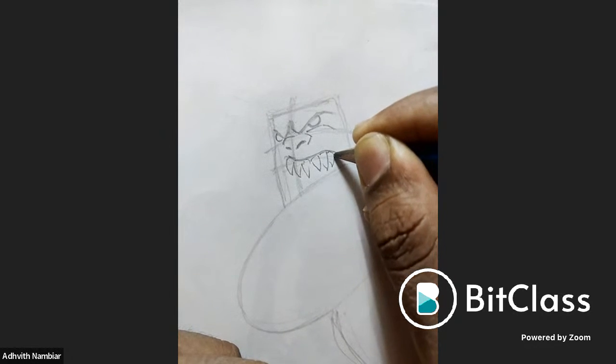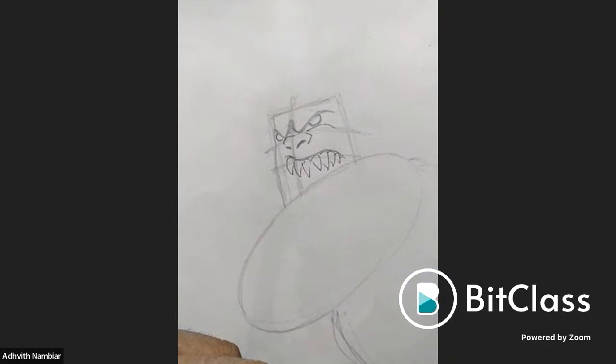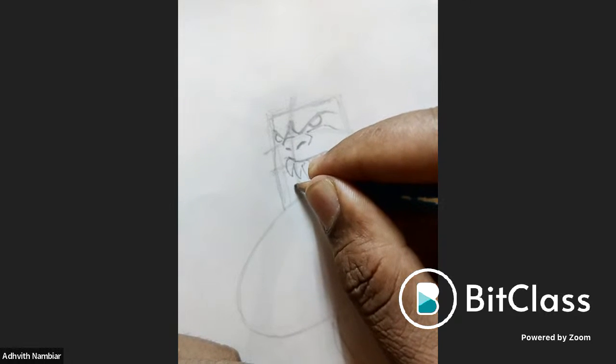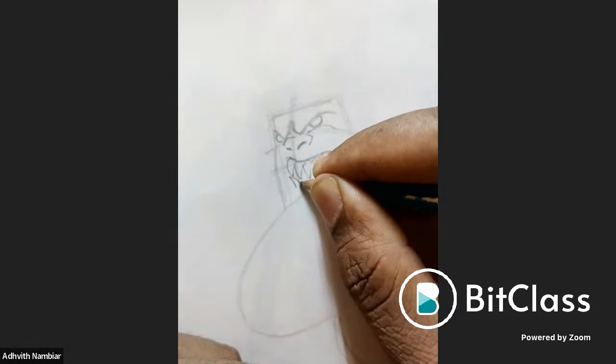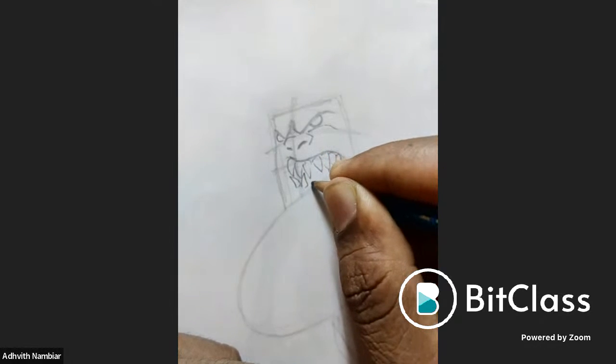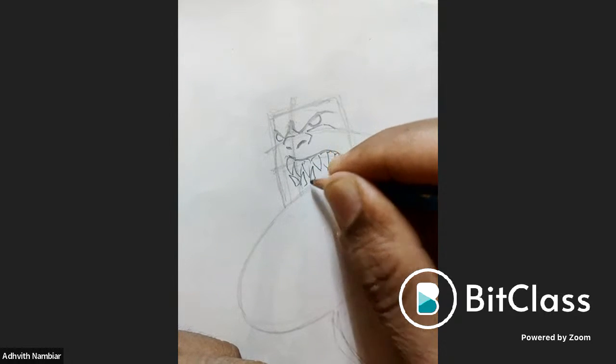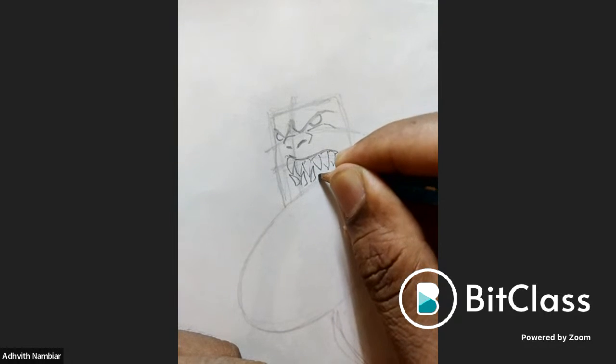Okay, make teeth individually, different sizes, different types, like that. Even some bottom rows of teeth. Not too many. Don't overdo it. Just some.